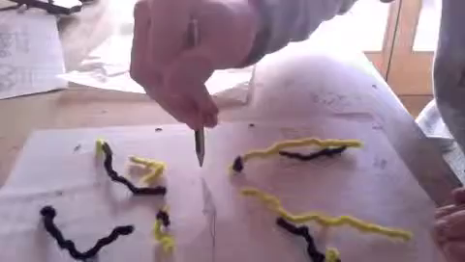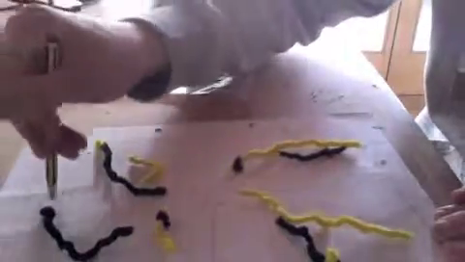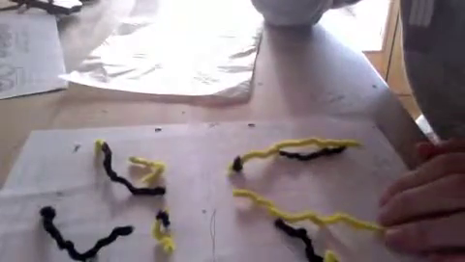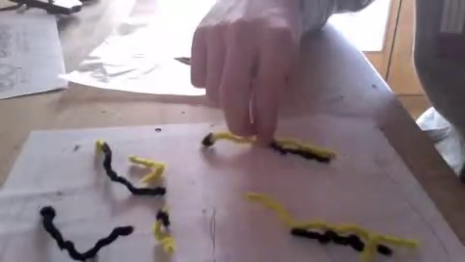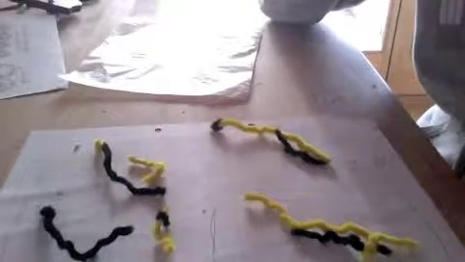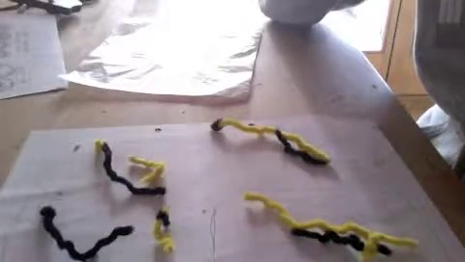And just to add some information on top of that, there's a thing called non-disjunction during meiosis that can occur, and that is just when chromosomes do not separate normally, and this can lead to a number of different problems and a number of different disorders. But we won't get into that because we'd need to make a new video on that.